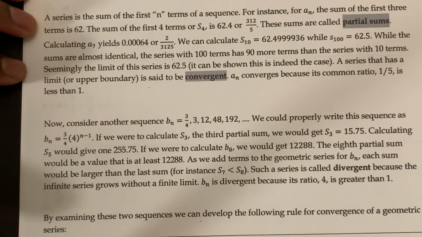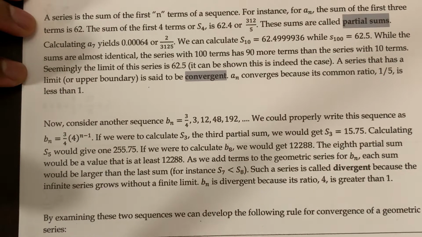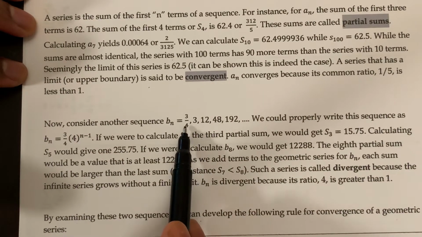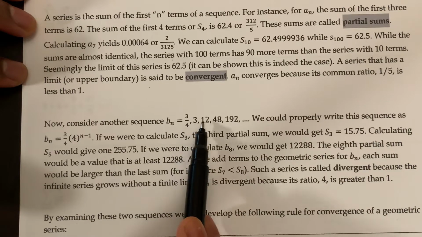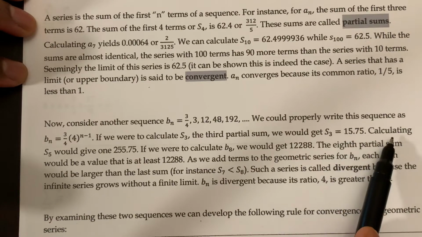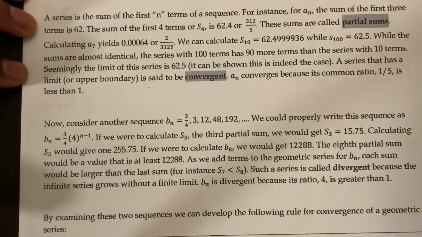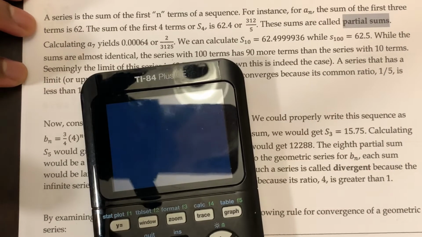Now, if we wanted to calculate S3, S is for sum, and 3 is just for how many terms are in the sum, the first 3 terms. So we're going to have 3/4 plus 3 plus 12. That's going to be 15.75. Now, if we were to calculate S5, that would give us 255.75. And there's a way to do this on your calculator. I'll show you quickly.